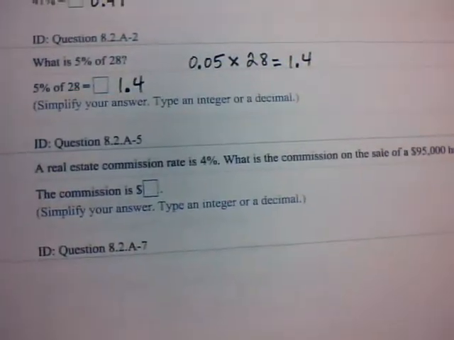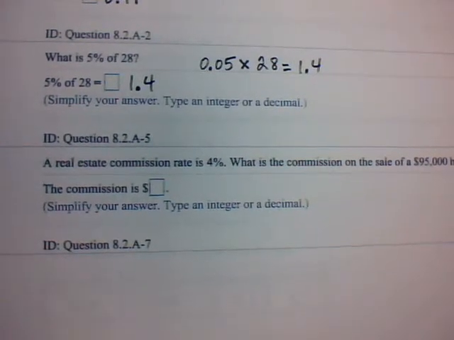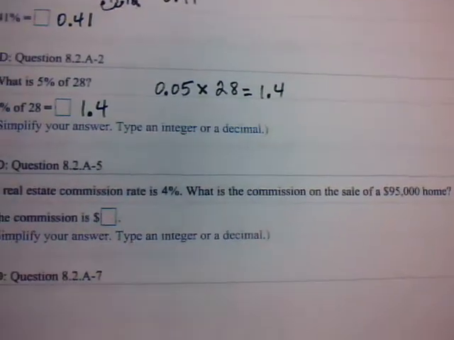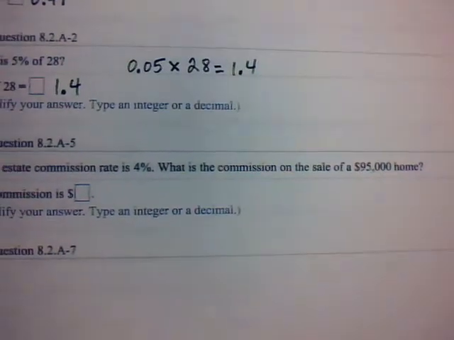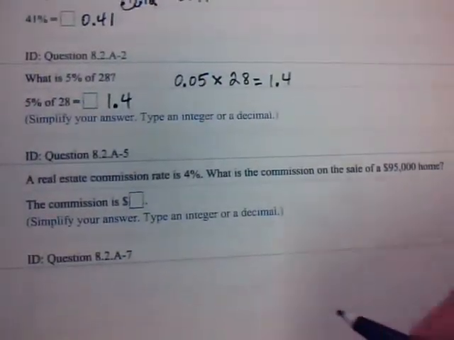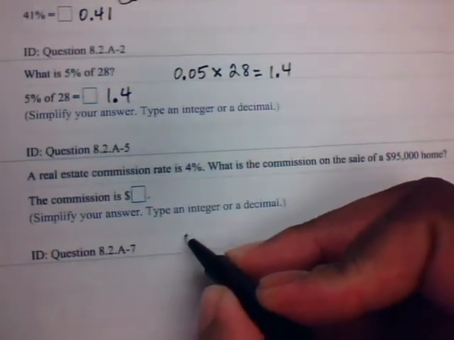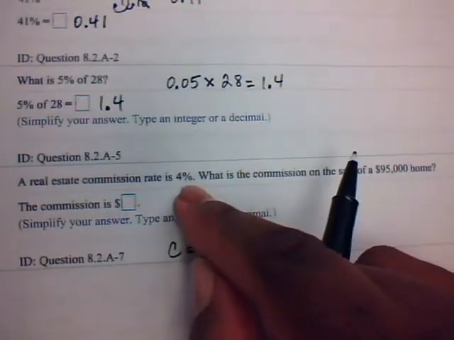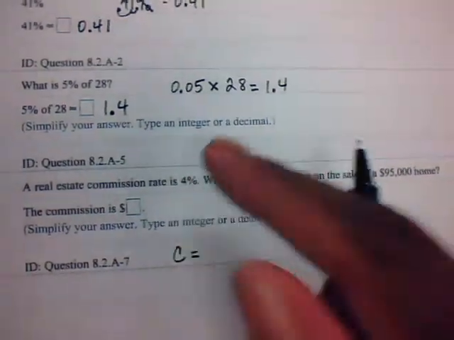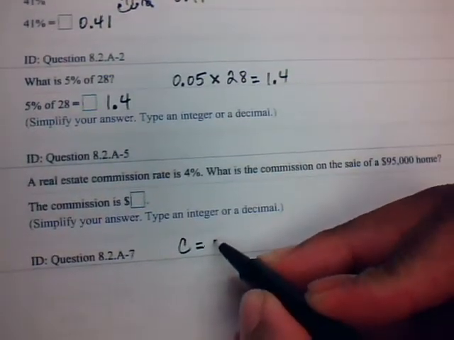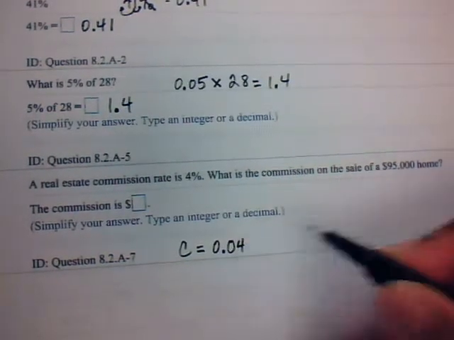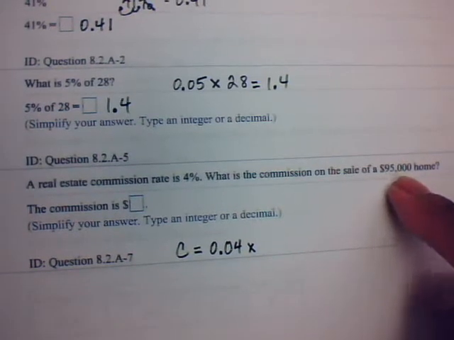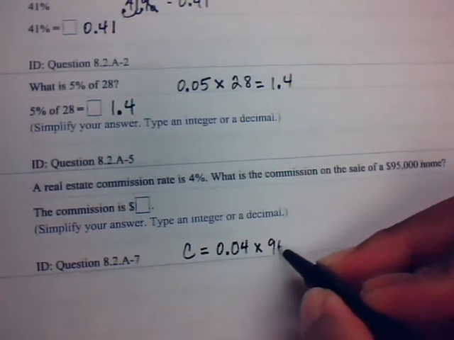All right, number 4, a real estate commission rate is 4%. What is the commission on the sale of a $95,000 home? In this case, to find the commission, I'm going to call that C. That's going to be the commission rate, which is 4%, or 0.04, times the sale of the home, which is $95,000.